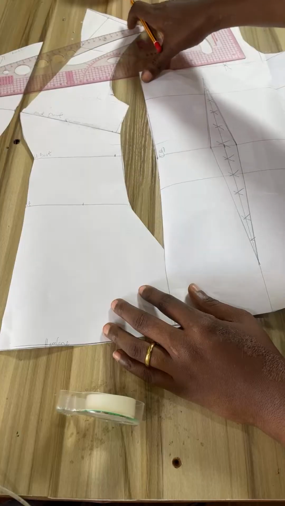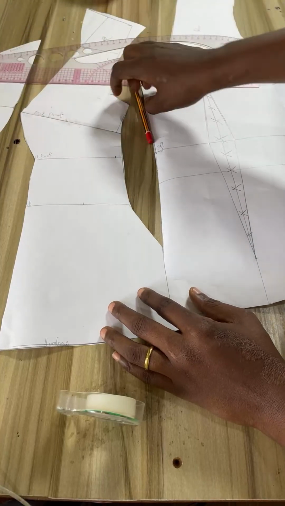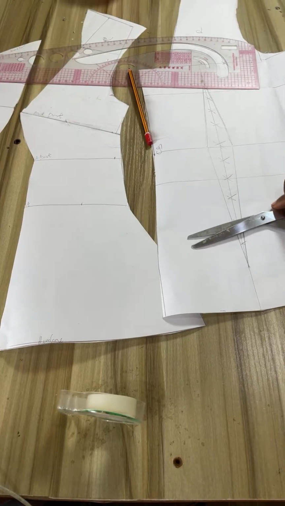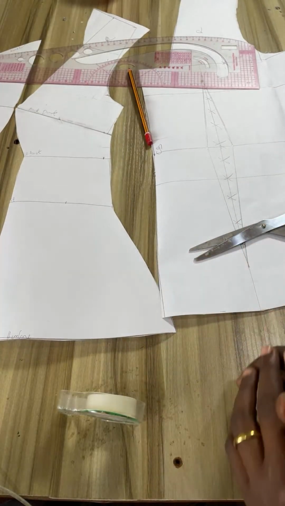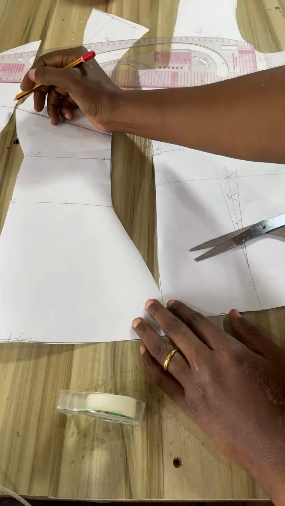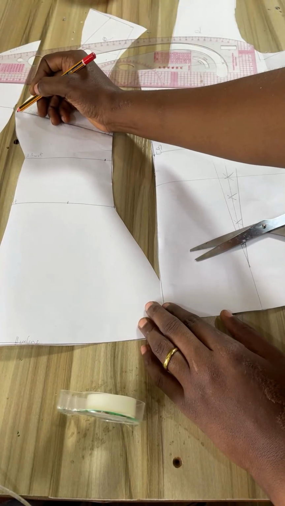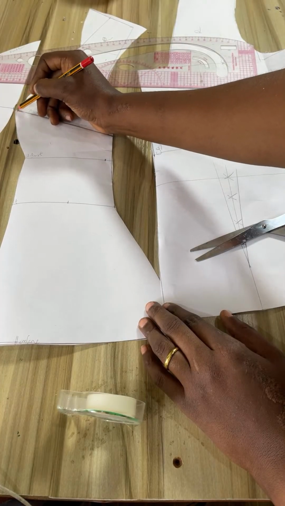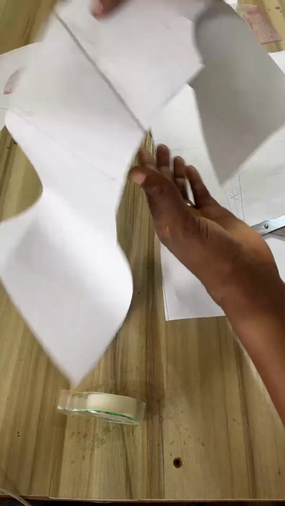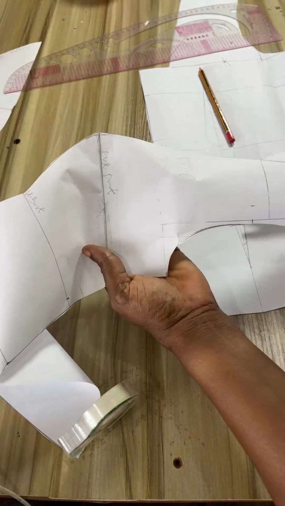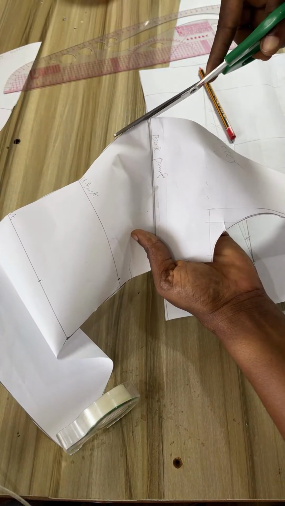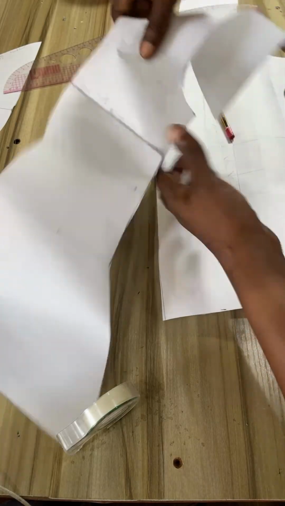So here is our bustier blouse. The pattern is ready for use. So thank you for joining me. I usually just tame this down a little bit in case this point is too pointy. So just take that down a little bit and then you just trim that off nicely. You want to get a nice curve around that area.